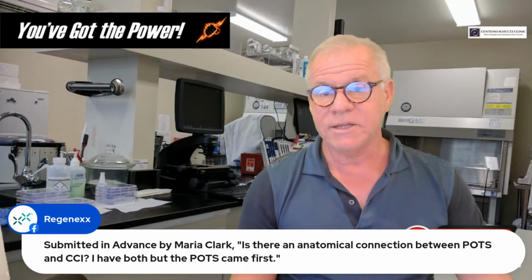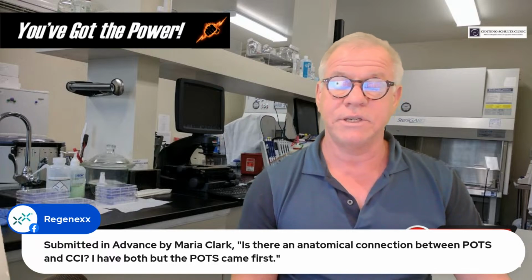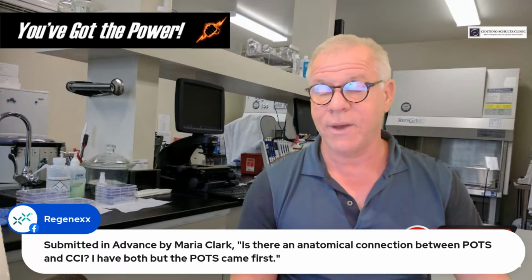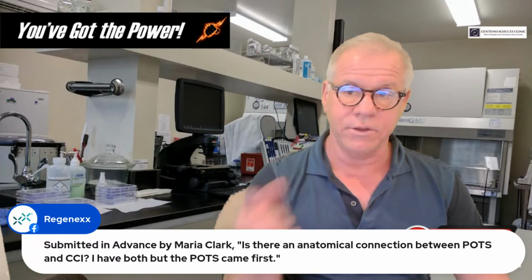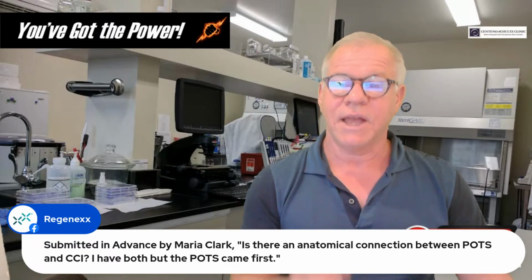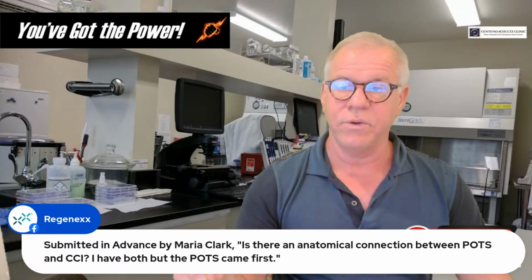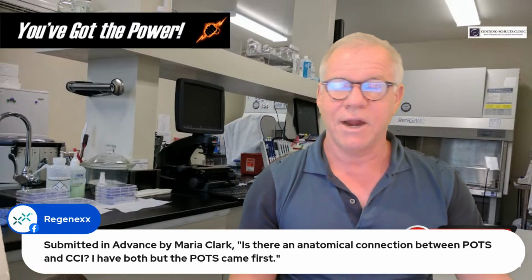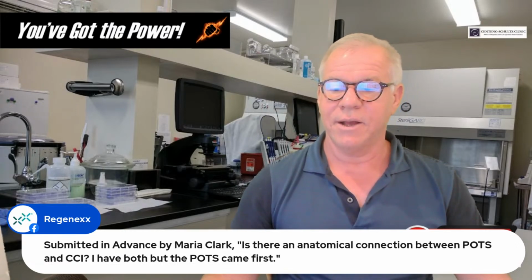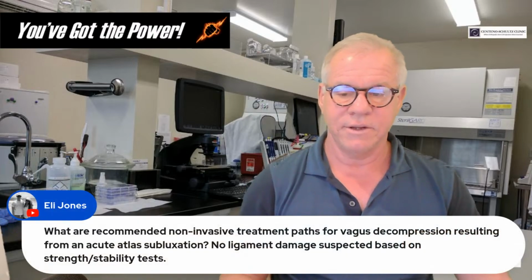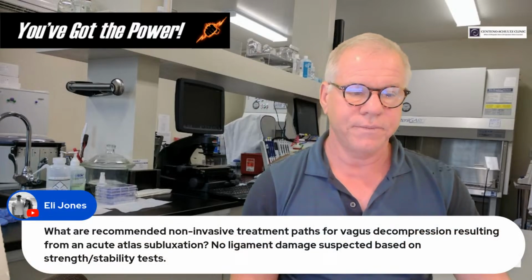Now, realize that about 1/3 of the patients we're seeing for CCI also have hypermobile EDS, and we know there's a connection there. So is the connection directly through CCI? Is the connection through hypermobile EDS? I don't think anyone's figured that out yet, but all great areas for research.